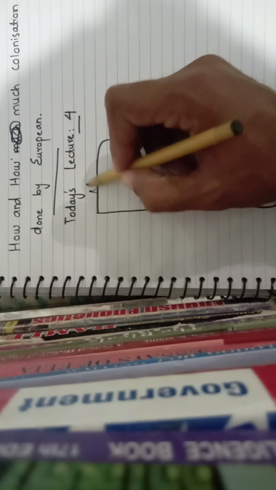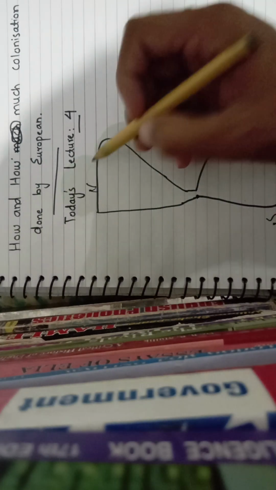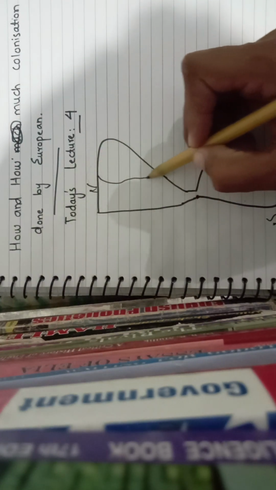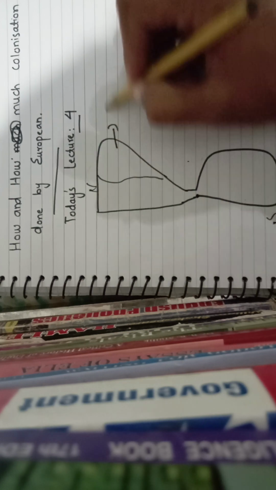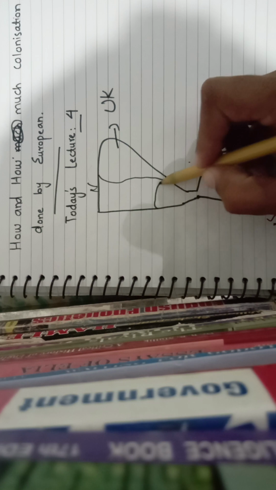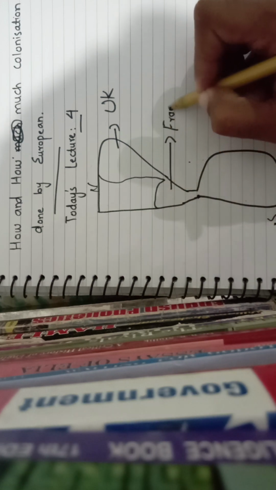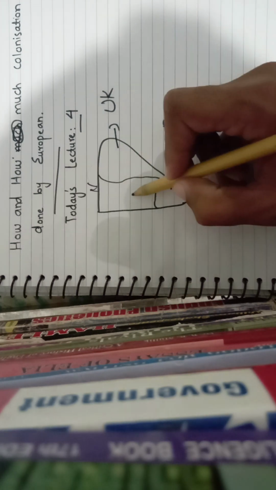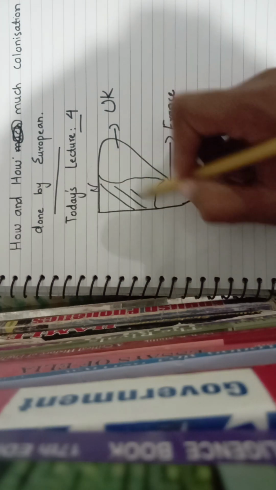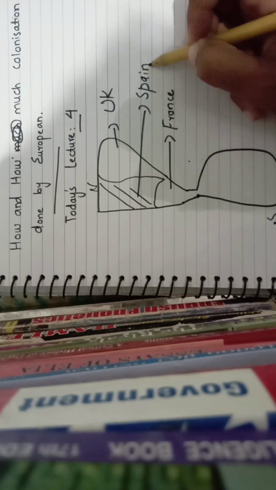Okay, this is North America, this is South America. This area was colonized by the UK, this area was colonized by France, and the rest of the area was colonized by Spain.